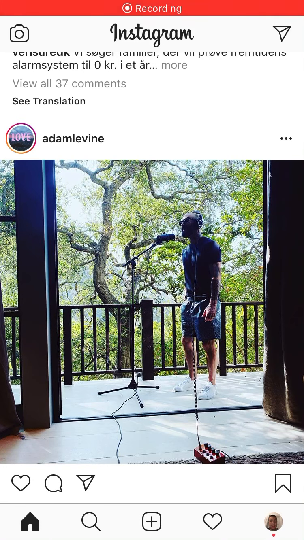Hello everyone, so super quick overview of Instagram Reels. This feature was just released on the Instagram app. So first, you don't need to download any additional app or something like that. Instagram Reels is inside of the updated Instagram app.